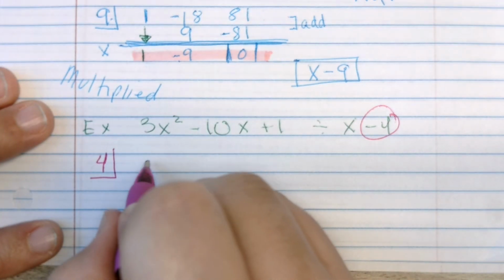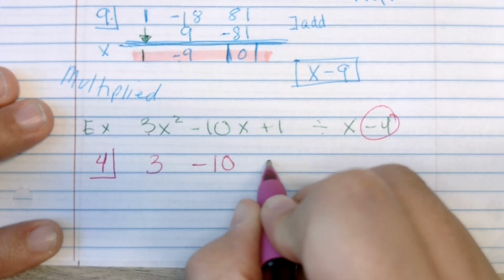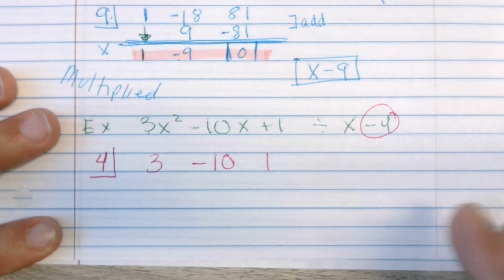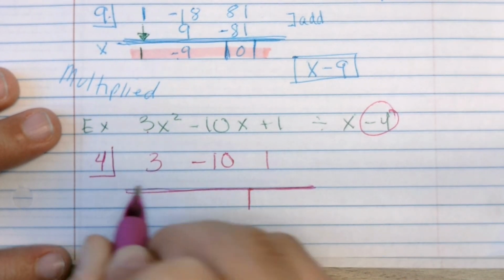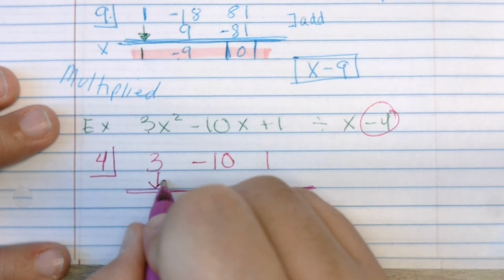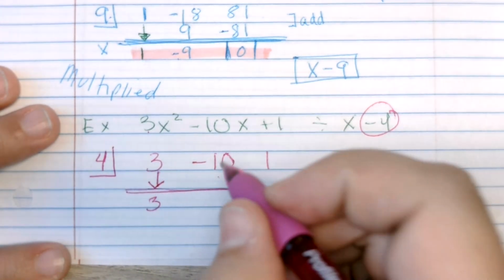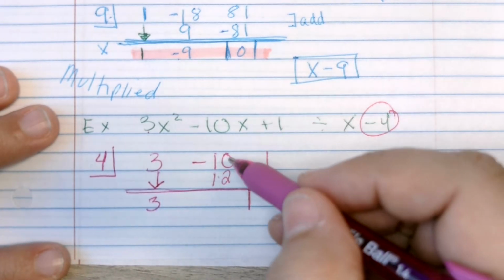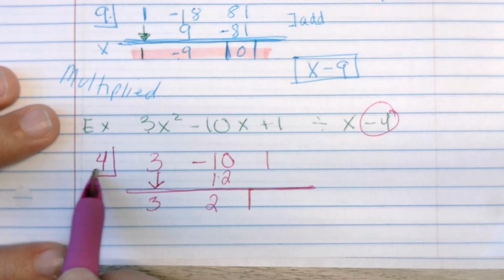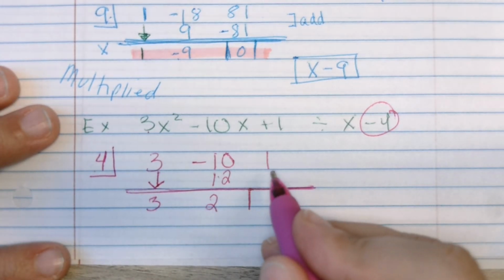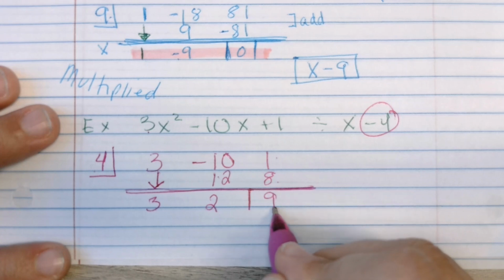I'm going to set up my problem by taking the coefficients off of this problem right here. Okay, drop down your first number. Multiply the outside. That answer goes here. Combine the inside, giving us 2. Multiply the outside. 4 times 2 is 8. That answer goes here. Add, giving us 9.